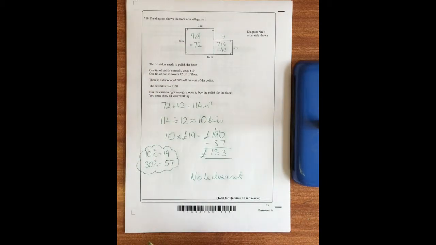Question 10. The diagram shows the floor of a village hall. The caretaker needs to polish the floor. 1 tin of polish normally costs £19 and it covers 12 metres squared. But there's a discount of 30% off the polish. The caretaker has £130. Is it enough to complete the floor?